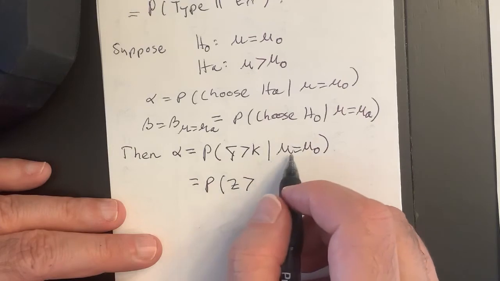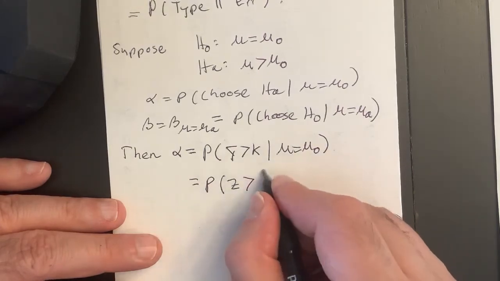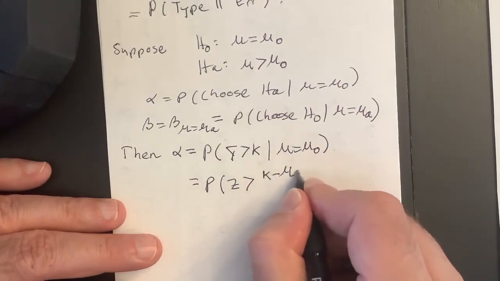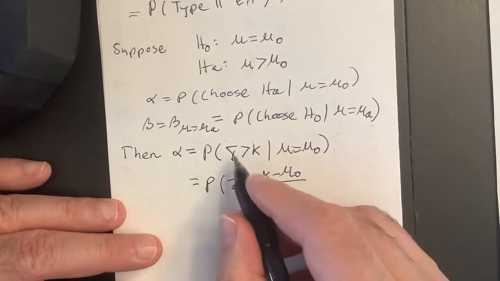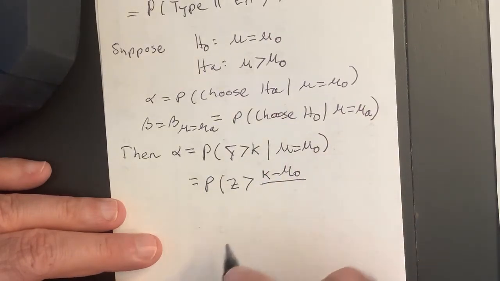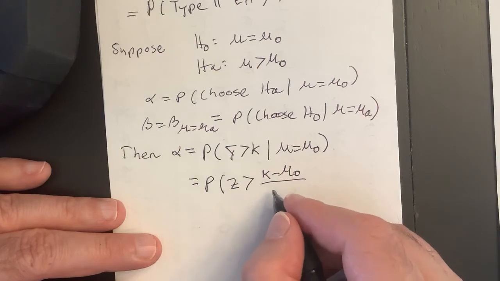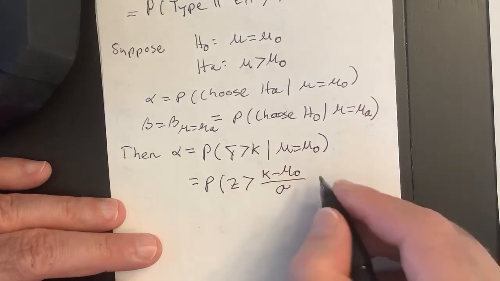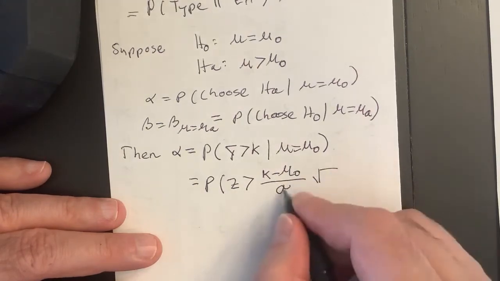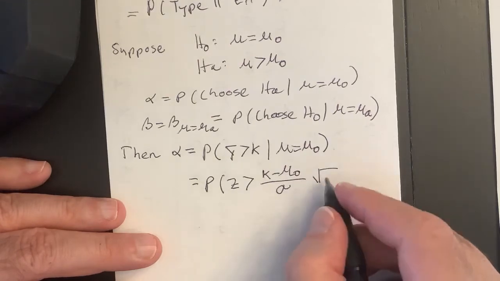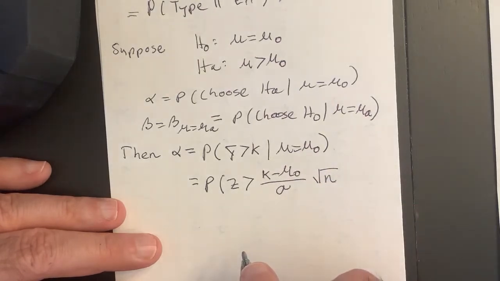Same as the mean of yi, so it's mu 0. So k, subtract off the mean, divide by the standard deviation of y bar, so the square root of it, divide by the square root of sigma squared over n, and I get the square root of n there.